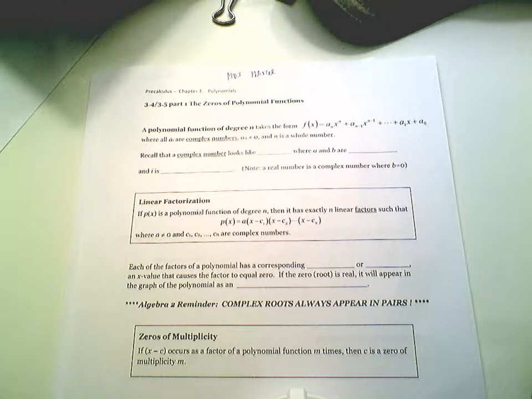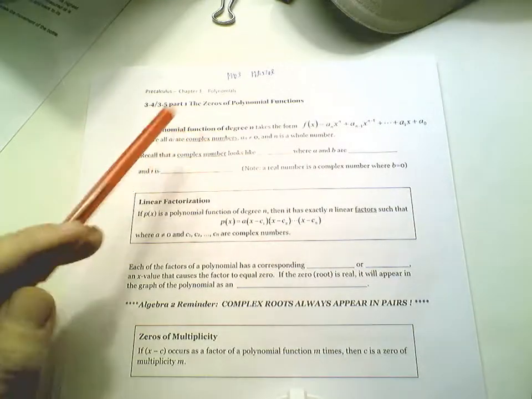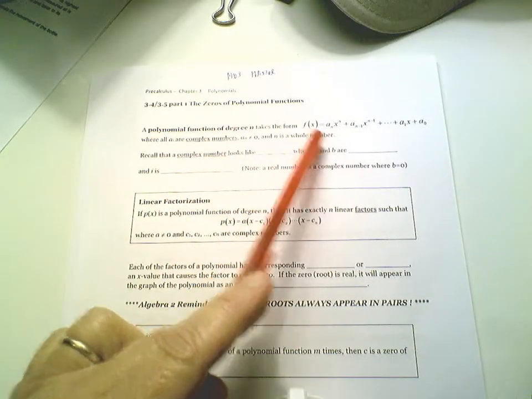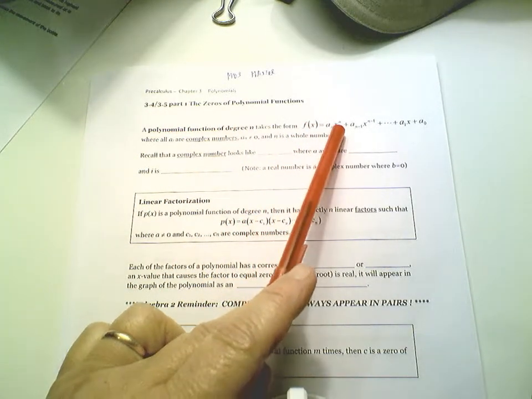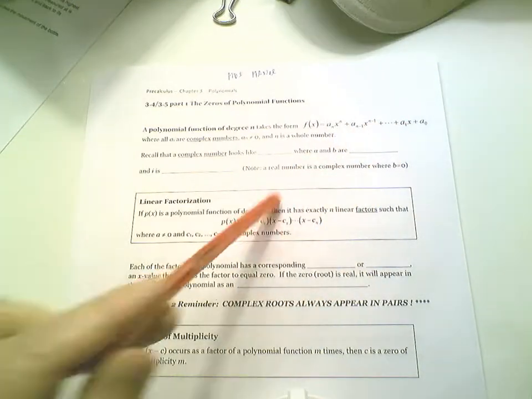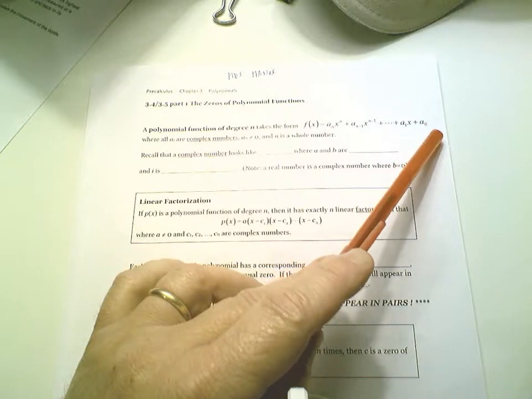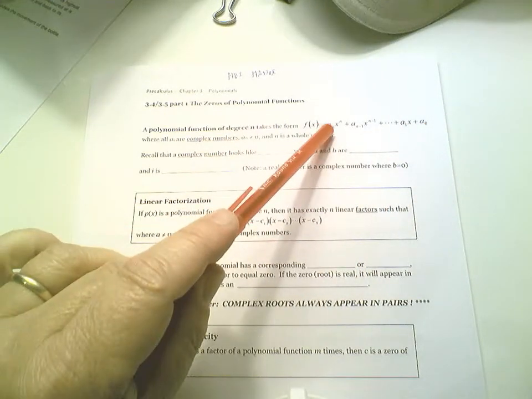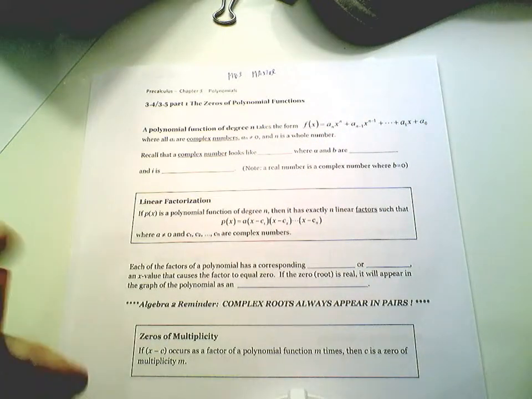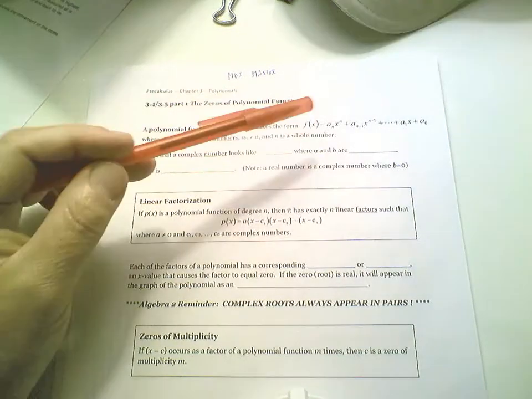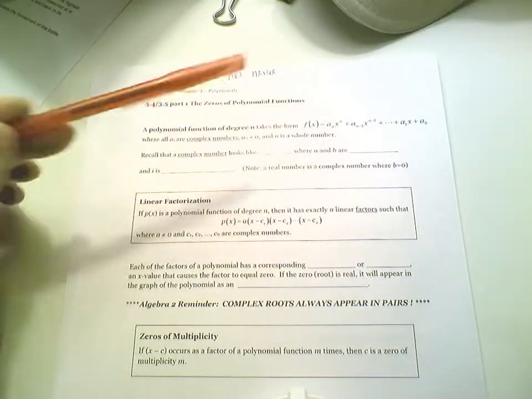In any case, recall a polynomial function of degree n takes the form f of x. You notice you've got all the powers of x going from power n, because it's an nth degree polynomial, all the way down to x to the 0 power, with a bunch of coefficients for each term. We've already talked about this. And all these values are essentially what we'll call real numbers.